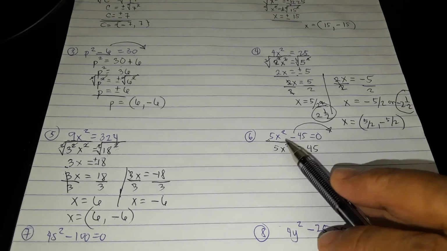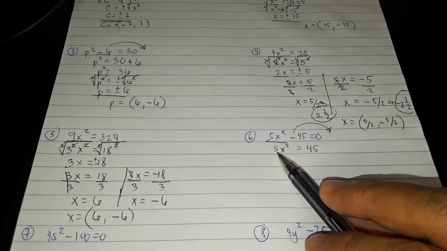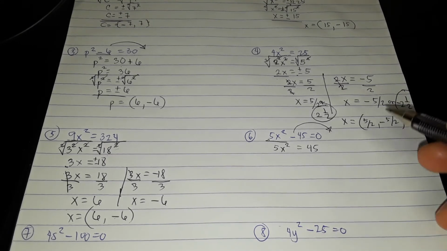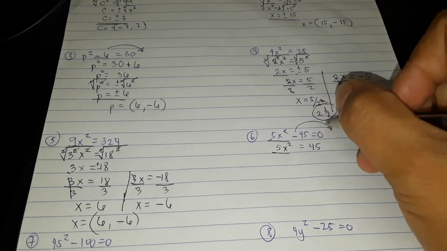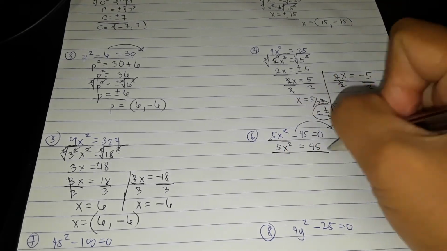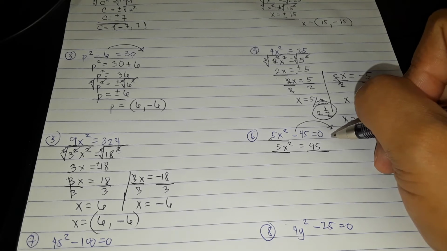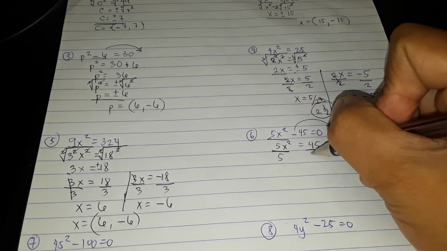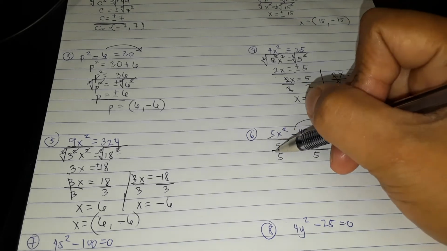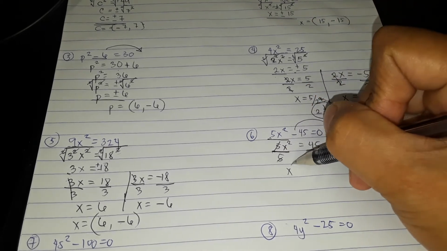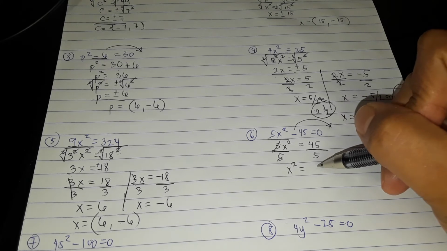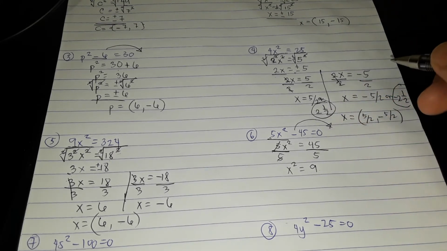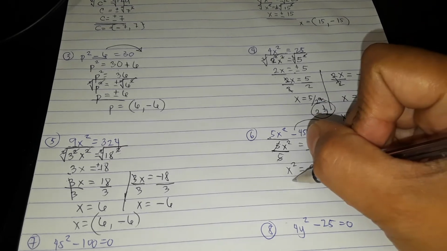Next, since 5 is not a perfect square, kailangan muna nating i-divide both sides by 5. Okay, since 45 is divisible by 5 para ma-isolate si variable x. So, divided by 5, cancel na yan. Meron na tayong x squared is equal to 9. 45 divided by 5 is 9. Next, extracting the square root.